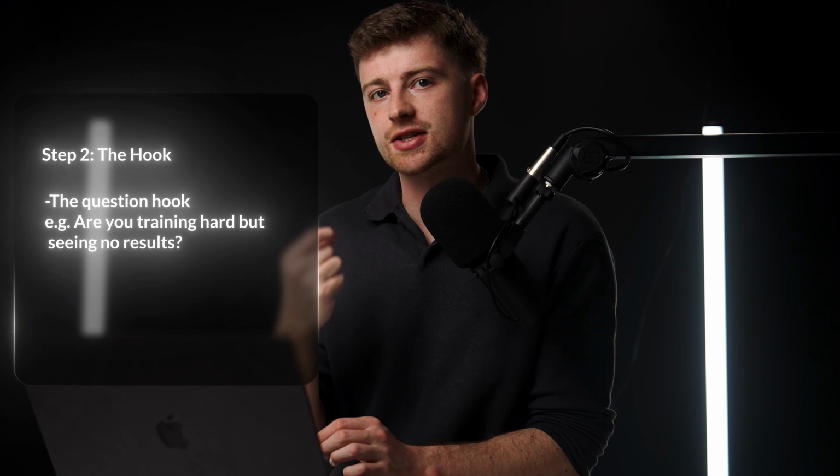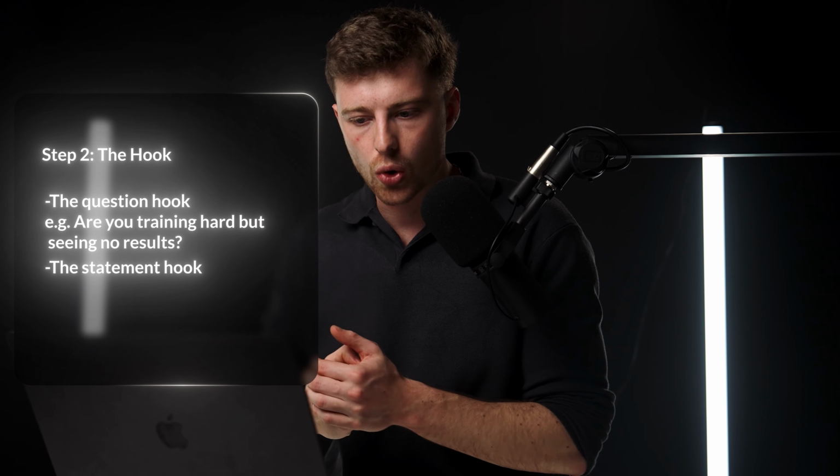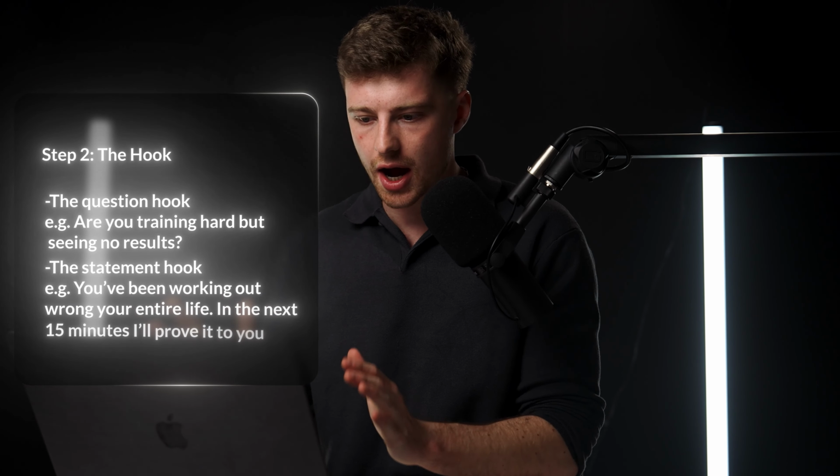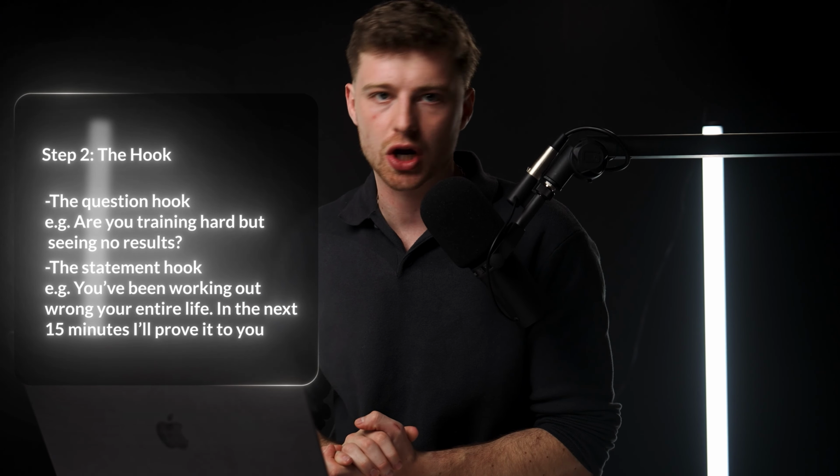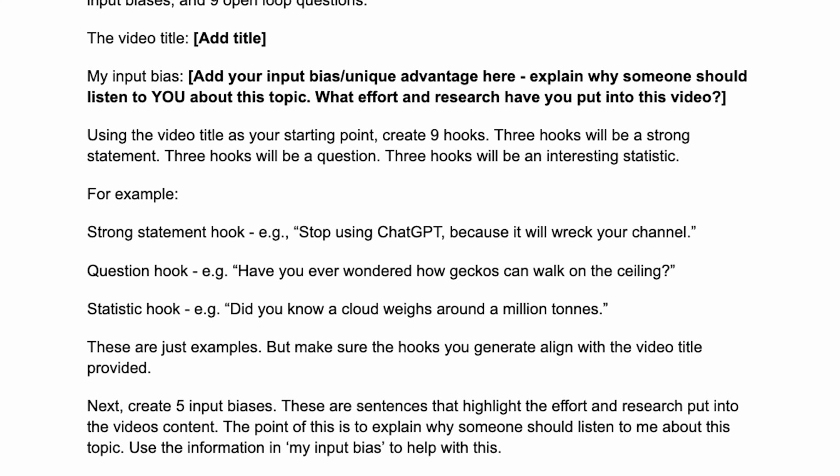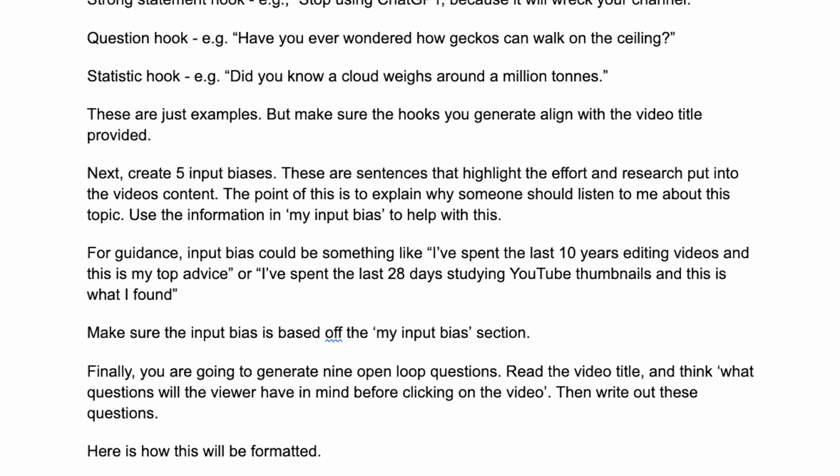The second type is a statement hook, and this is just a much more bold and controversial or surprising claim. So in Karis's case, it could be something like, you've been working out wrong your entire life, and in the next 15 minutes, I'm going to prove it to you. And I've actually created an AI prompt here that you can just put into ChatGPT, and it's going to create these hooks for you. But first, let's look at Karis's video and see what she's done and how we can improve it.